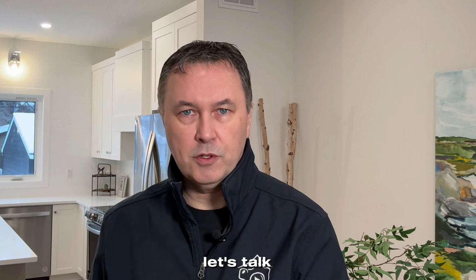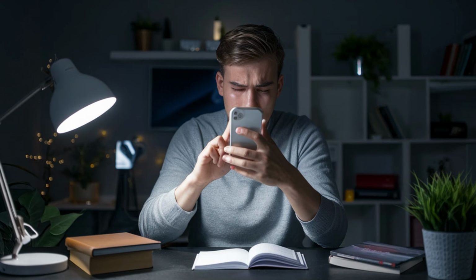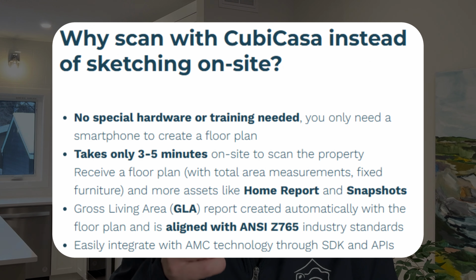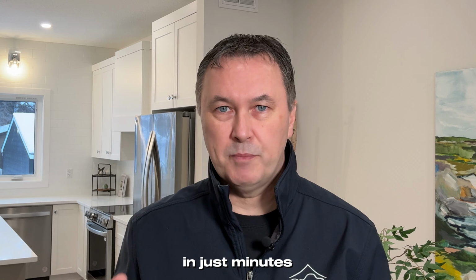You've got the skills, you've got the gear, but maybe you're wondering how to actually start offering floor plans to your clients. Let's talk about some common concerns and how to overcome them. First off, you might be thinking, will this just add more work to my plate? It's a valid concern, but here's the thing. CubiCasa is designed to save you time, not eat it up. Remember, we're talking about creating professional floor plans in just minutes, not hours.